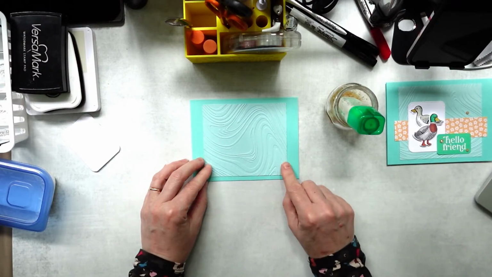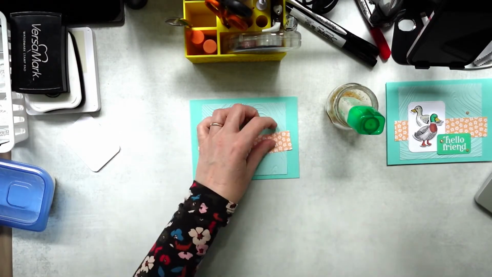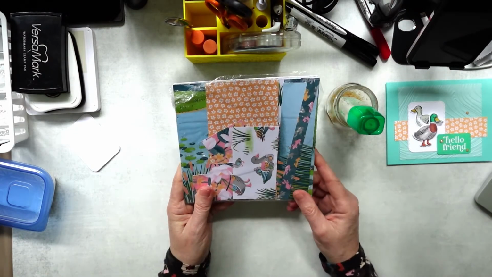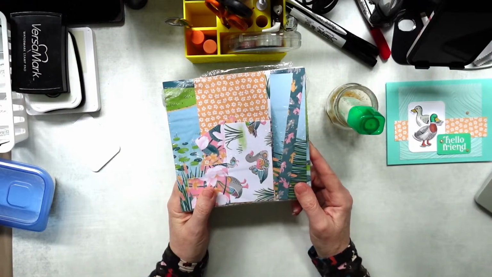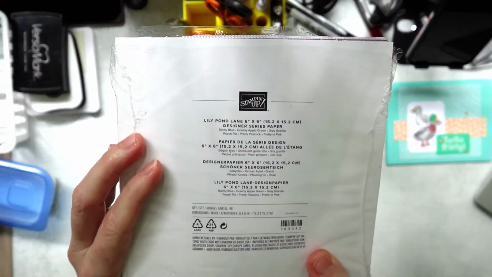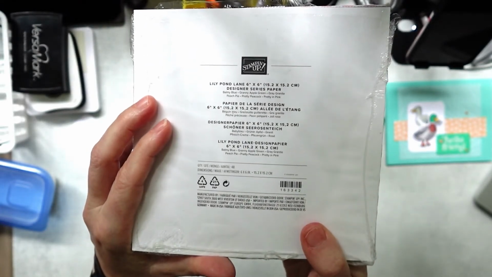Then we're going to take a piece of designer series paper, and let me just grab this. This paper matches the Charming Duck Pond bundle, and it is called Lily Pond Lane Designer Series paper.